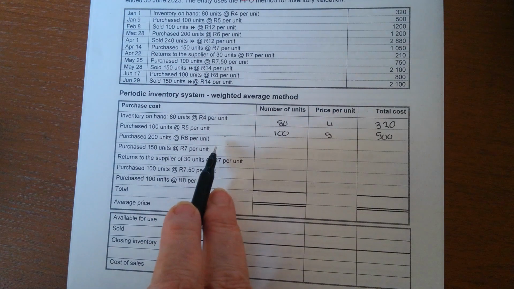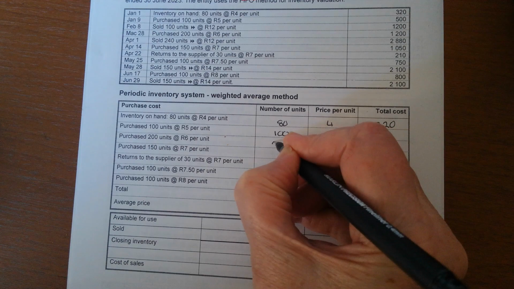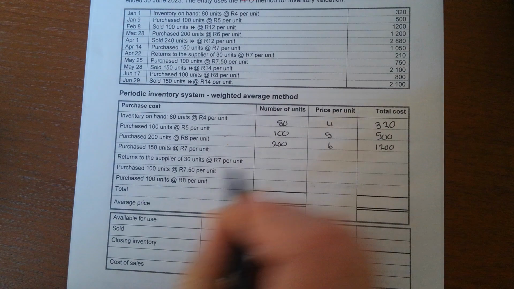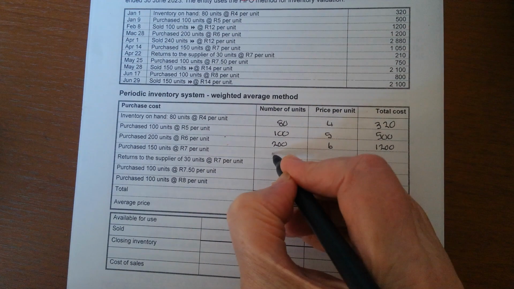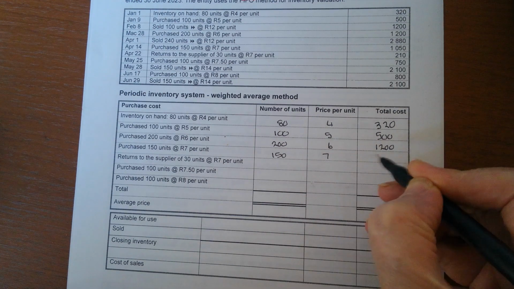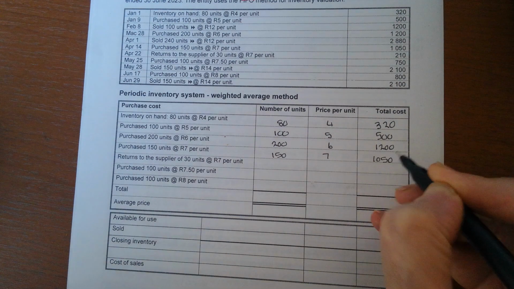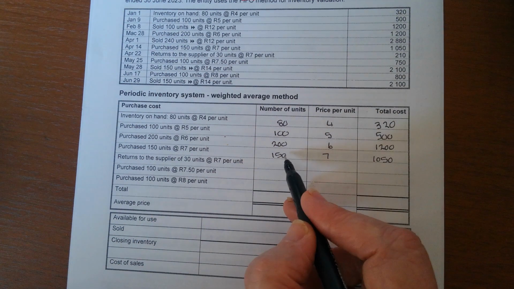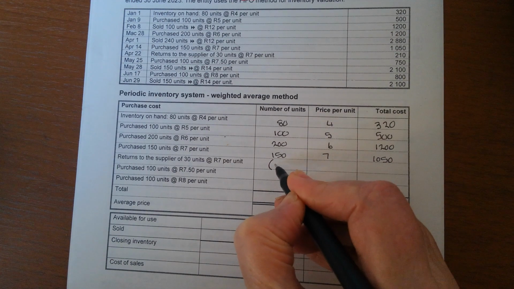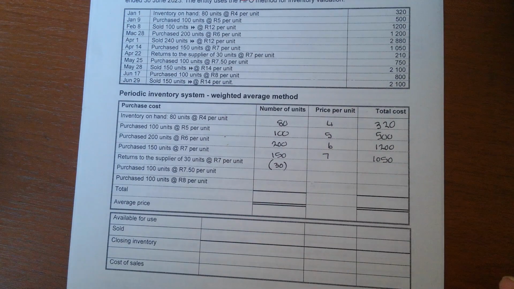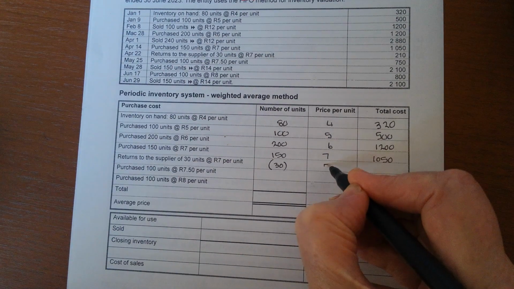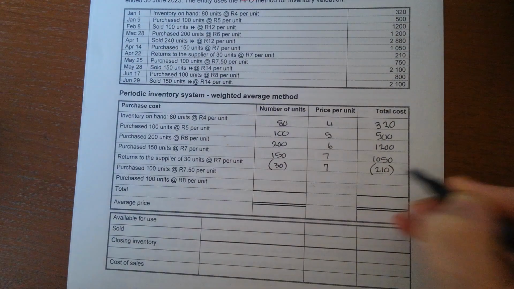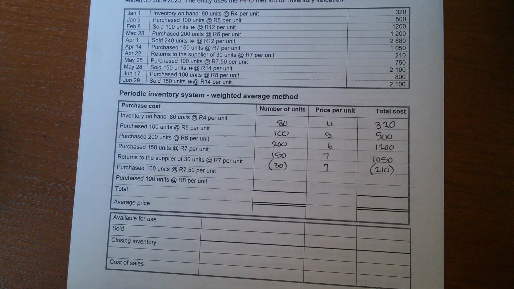Okay, then purchase 200 units at R6, 1,200 rand, 150 units at R7 will give me 1,050, and now there's a return. So it means some of this 150 is returned to the supplier, so the number of units will decrease by 30. The price that we paid for those units was 7, so it means the cost of your inventory will decrease by 210.